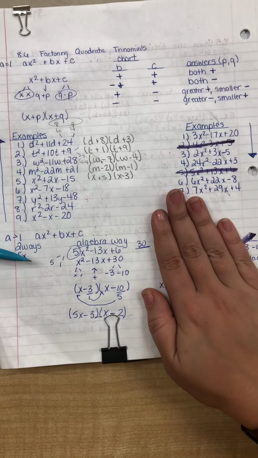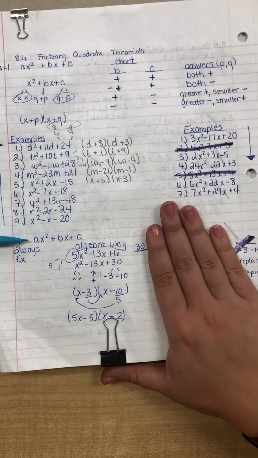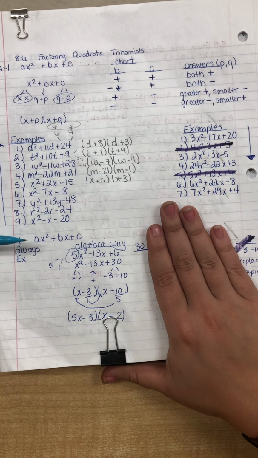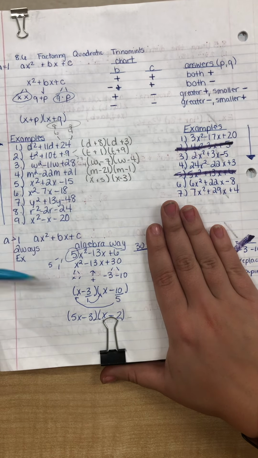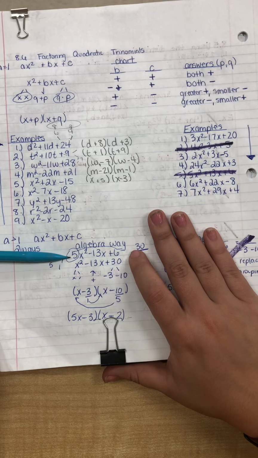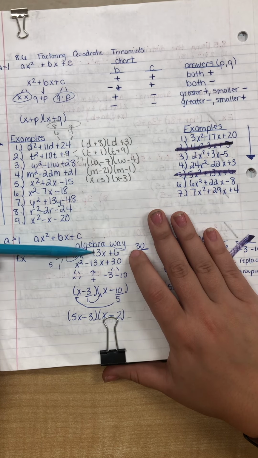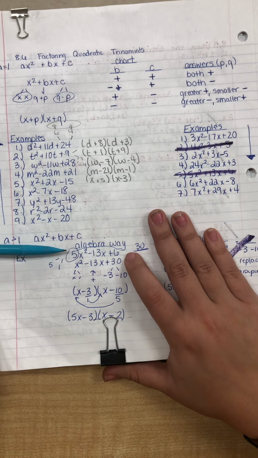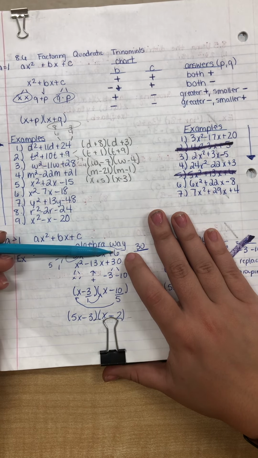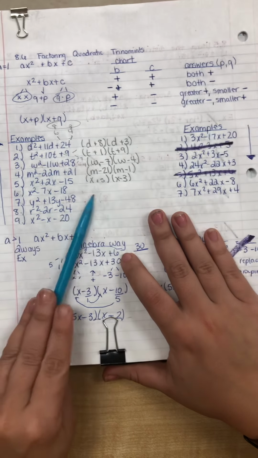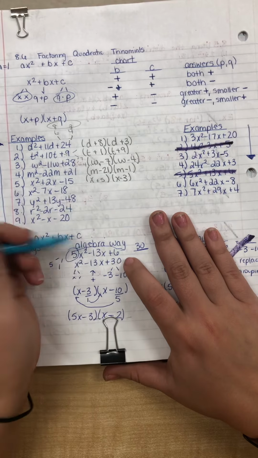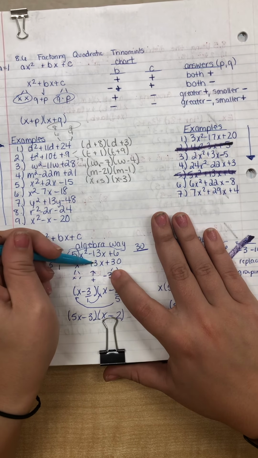So the way to do this is this. When A is not 1, there's 2 steps. You do something in the beginning and something in the end. So I'll give you an example. 5x squared minus 13x plus 6. So the first thing you do is you take that 5, move it to the back, multiply it by the last term, so you rewrite it so there's no more 5. So we have x squared minus 13x plus 30.